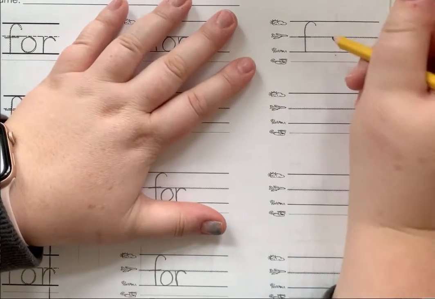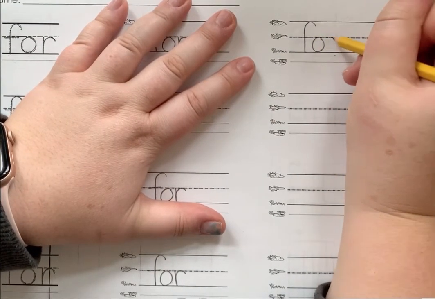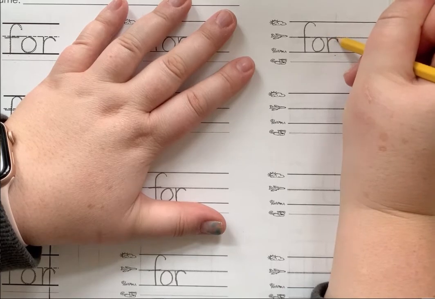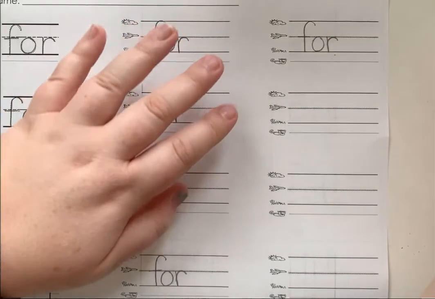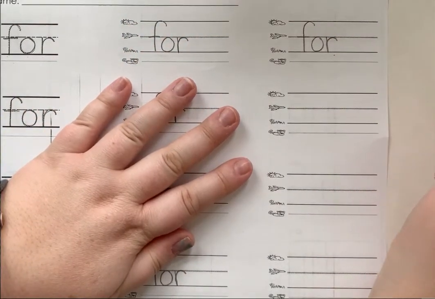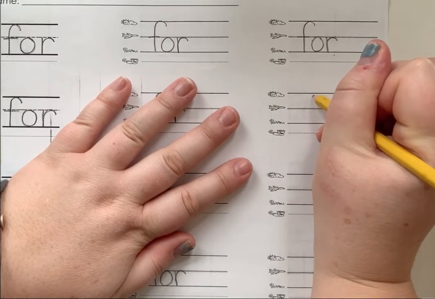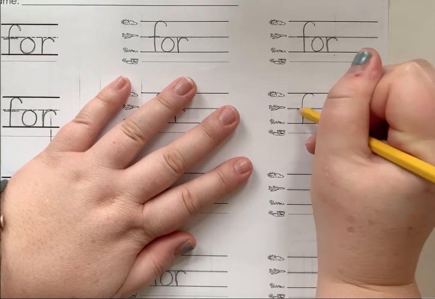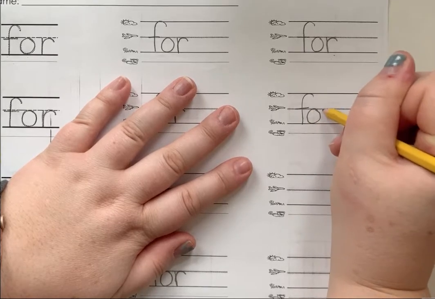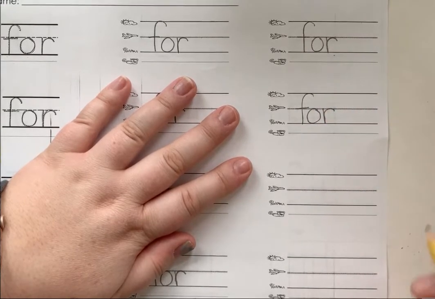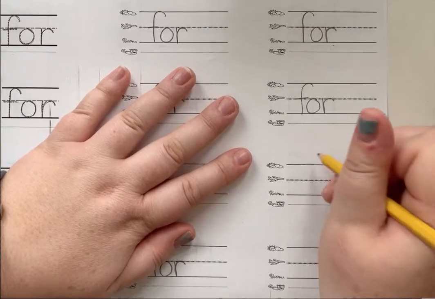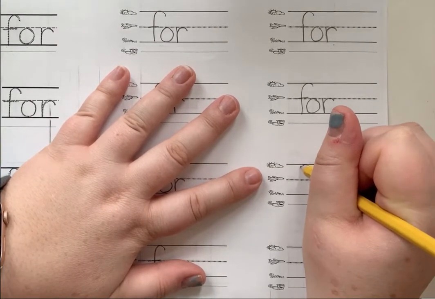F, O, R, for. Sit up nice and tall. Hold that paper flat with the hand that's not writing. F, O, R, for. Couple more. Spell it with me.